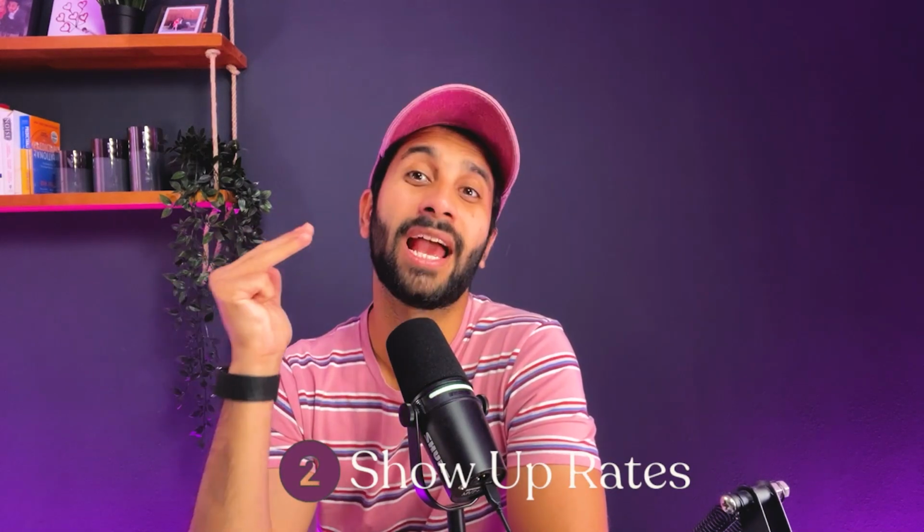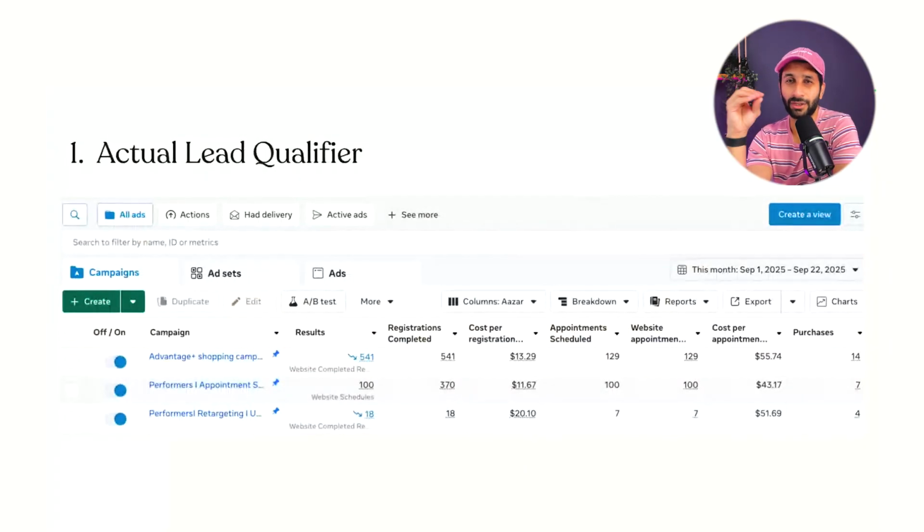So every decision points to the revenue. What matters are booked calls, show up rate, and signed clients. CPL is just the leading indicator, not the goal. So as you can see, you need to have an actual lead qualifier. And in order to do that, you can see these two campaigns. One campaign is set up based on website schedules, and the second is based on website registration. Website registration for this client was the lead campaign, and website schedule is when they booked an appointment.